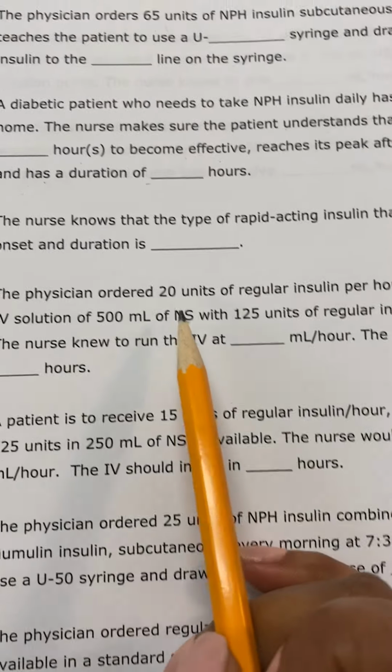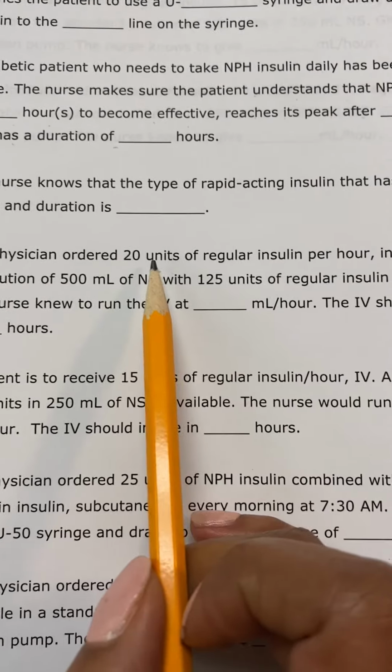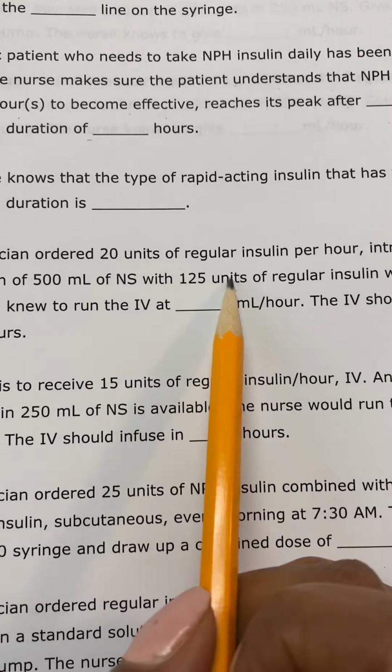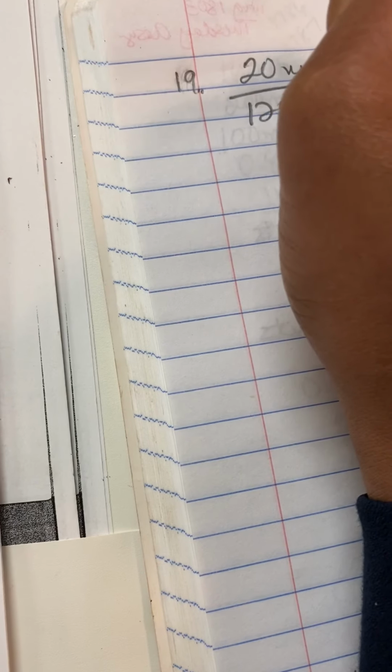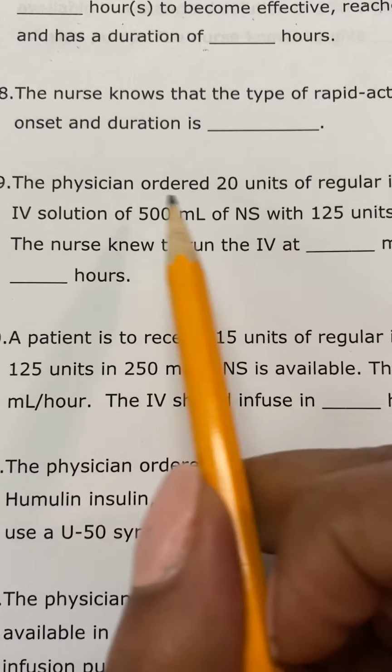Okay, we want to start first with 20 units. We're going to divide units by units. That's where I want to start: 20 units divided by 125 units. Then I want to multiply that times how many milliliters, which is also part of the formula in your book.